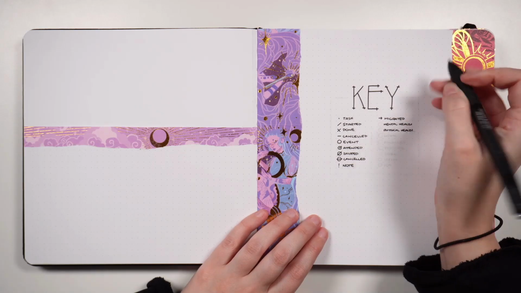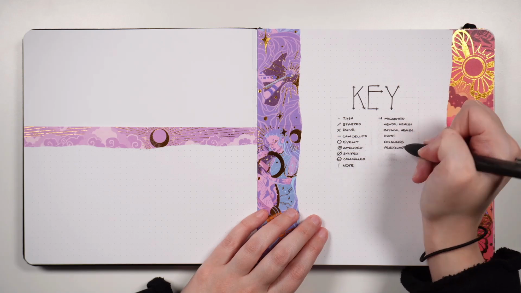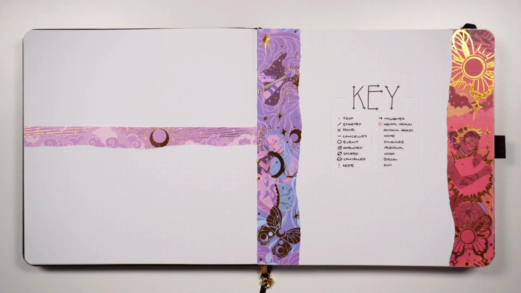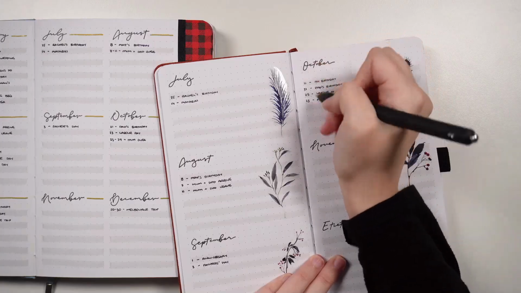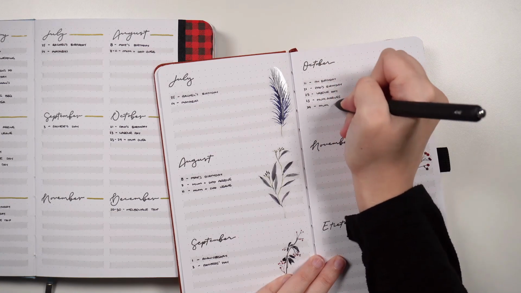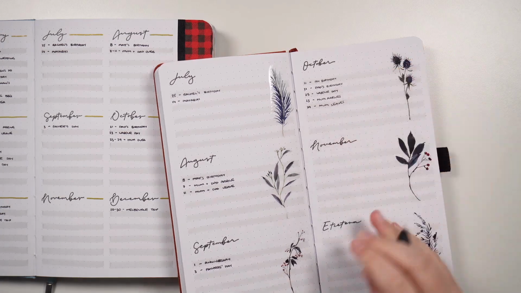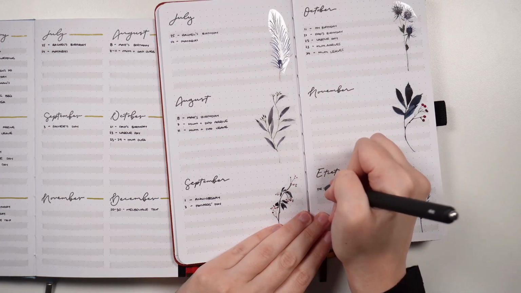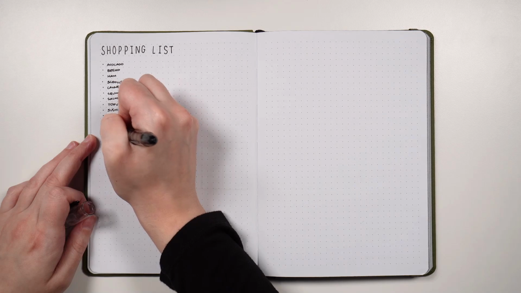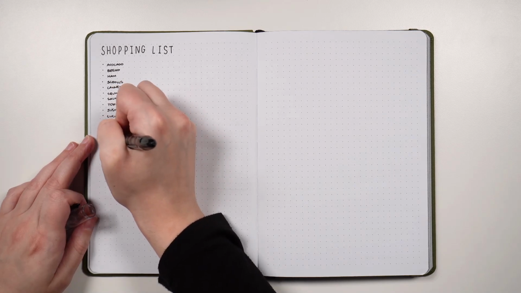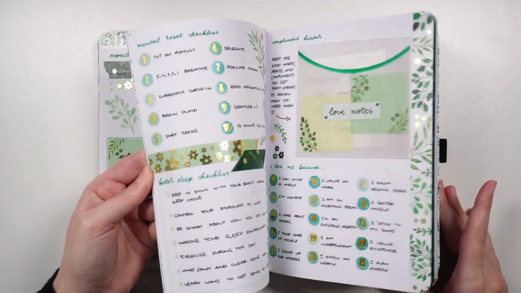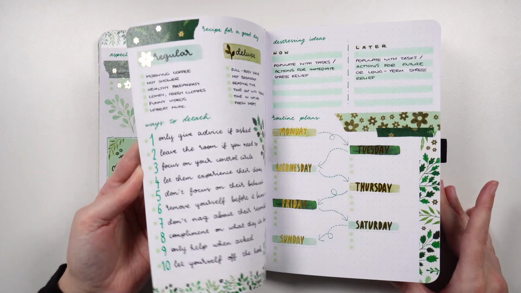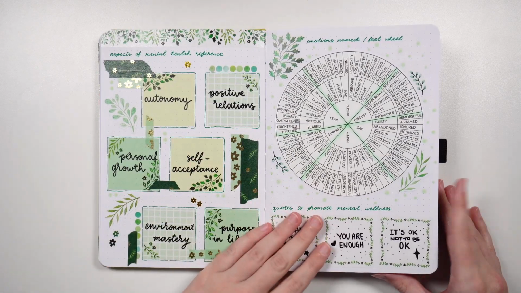For example, a key is a collection because it groups the like information of the symbols or colors that you're using in your bullet journal to represent different things. A future log is a collection because it groups the like information of future happenings, or grouping things by time. A shopping list is a collection because it groups the like information of things that you need to get when you go to the shops. I can give you a list of 52 ideas for mental health related bullet journal collections alone, which is why collection ideas can be a bit tricky to help with.